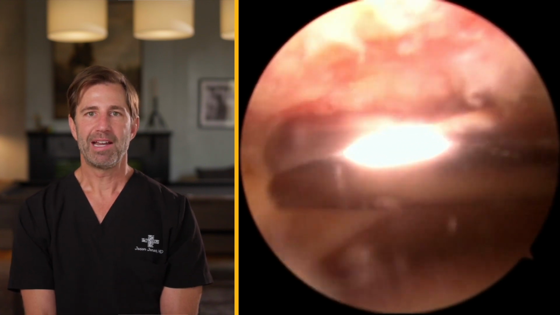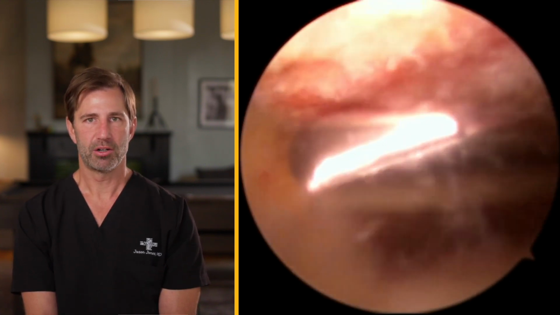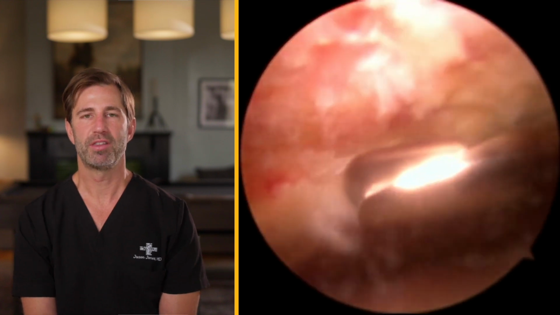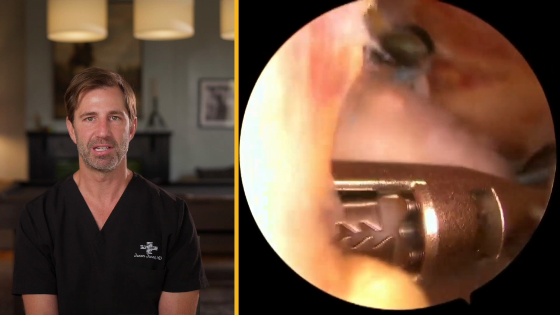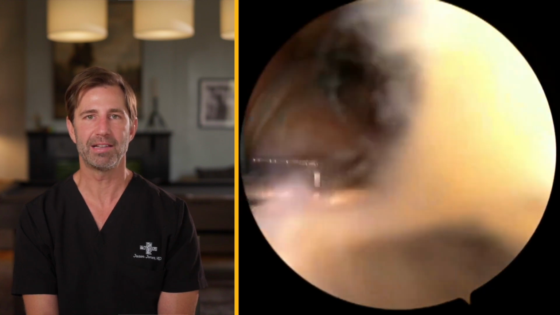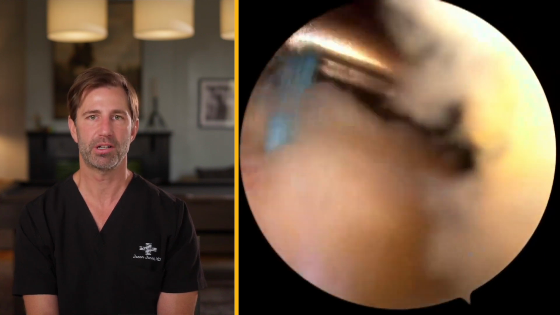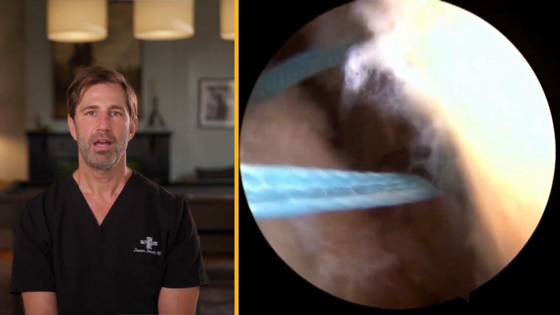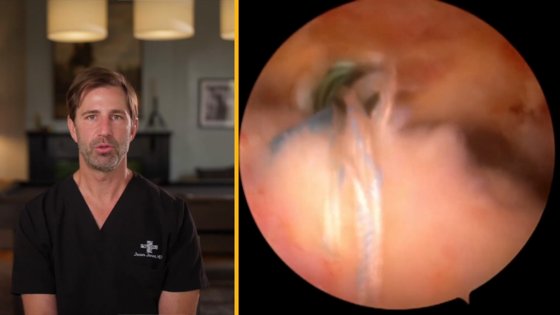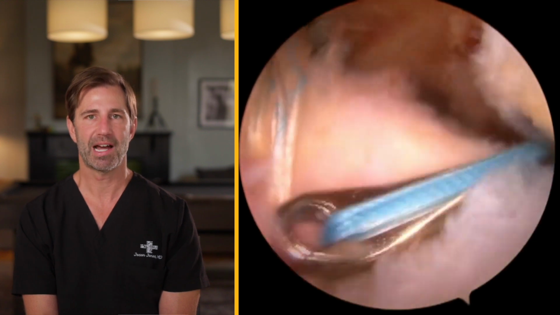We've already placed the anchors and we've already prepared the rotator cuff for repair, and at this portion in the case, we're beginning to pass the sutures from underneath the tendon to over top of the tendon. We'll pass all 8 limbs of suture through the rotator cuff. There's 4 limbs of suture attached to each anchor. After we've passed all 4 limbs of suture through each anchor, we begin to tie these down.